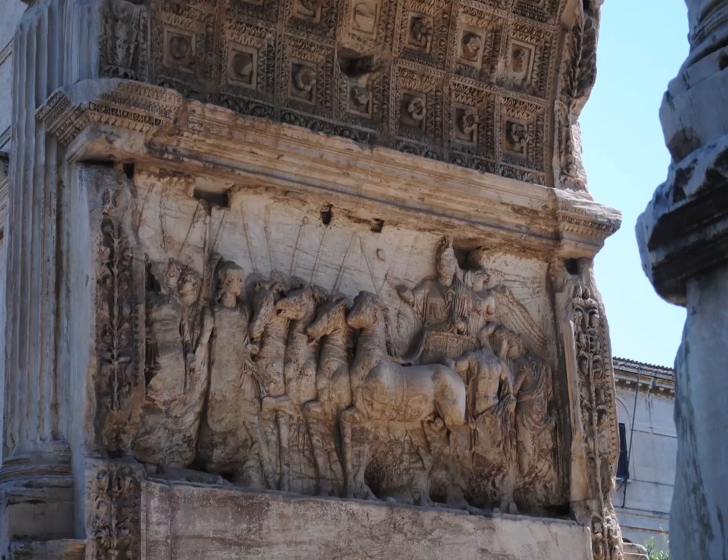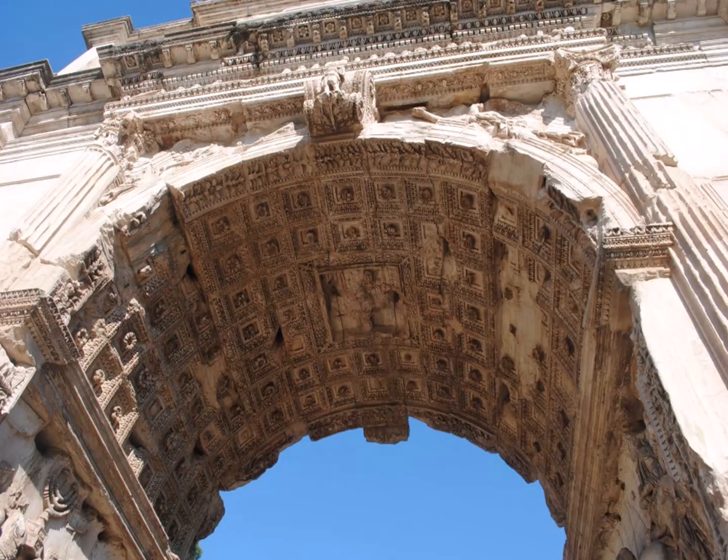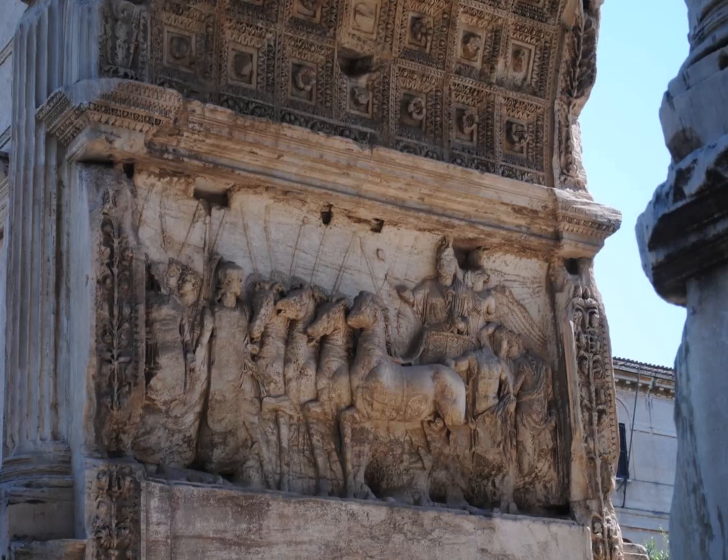So when you get closer to it, here we have the shot where we're underneath it, looking up. Of course, this is just covered with all sorts of artwork. And then here we have one of the examples of the victorious leaders coming in on their chariot in front of their people.